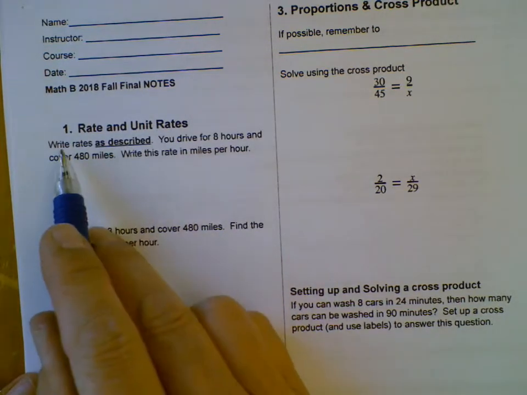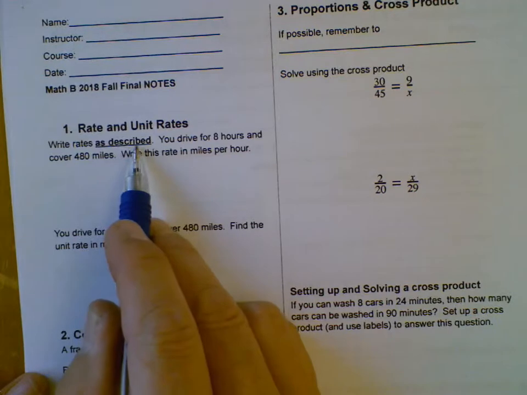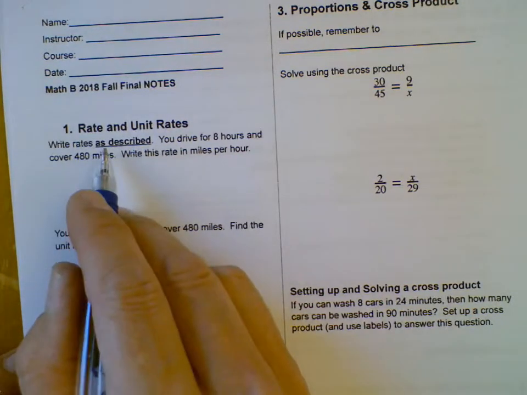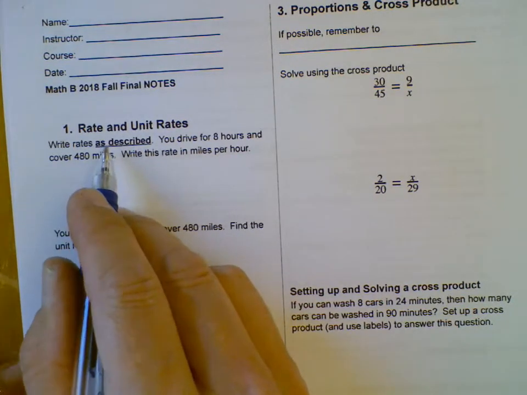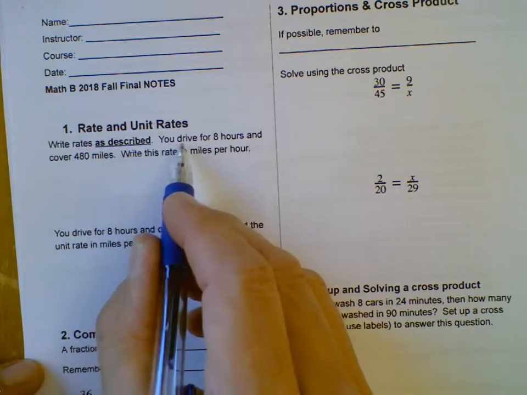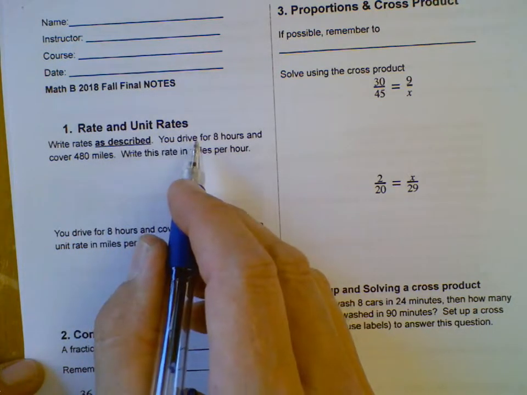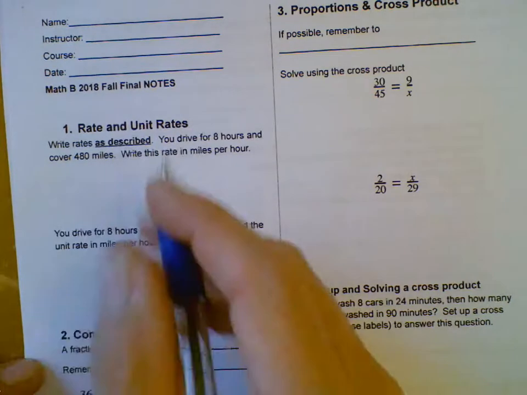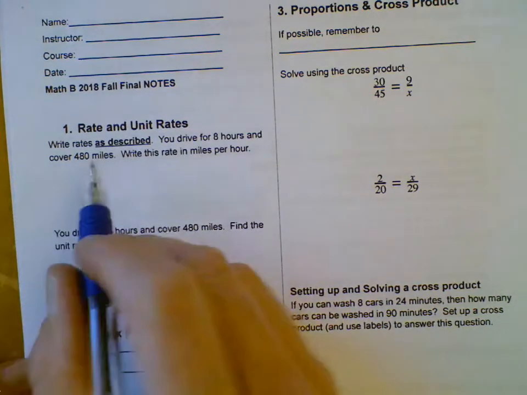So the direction reads, and we want to write rates as described. That means when you're told to write a rate, you have to note if they give you certain values, use the values they give you. When they tell you to simplify, then you simplify. But if they don't give it to you, just write what you're given.